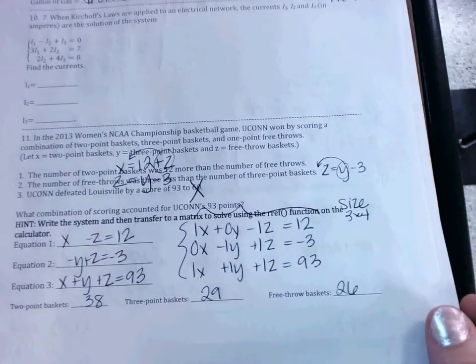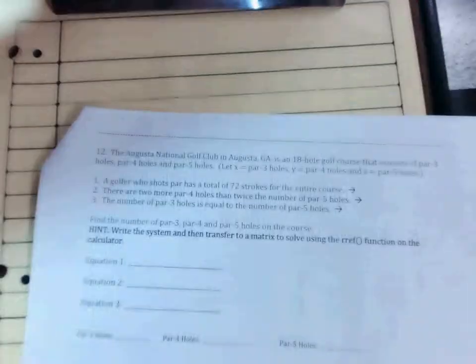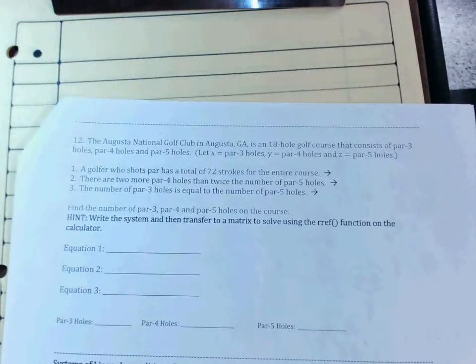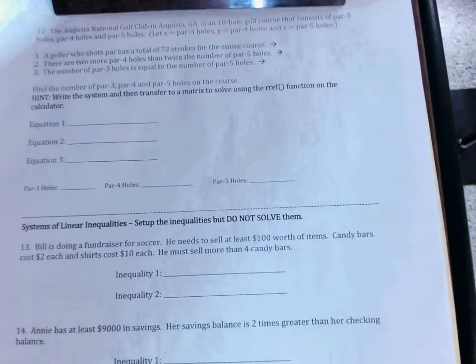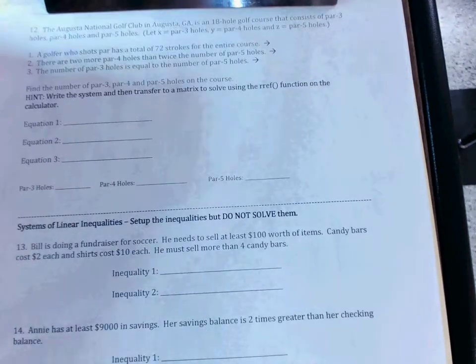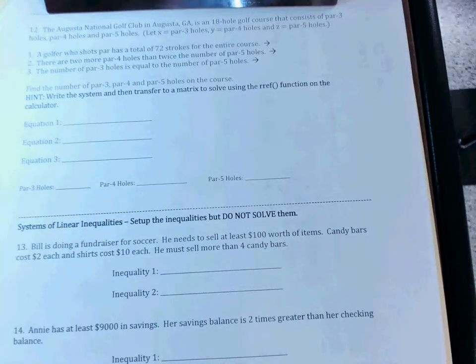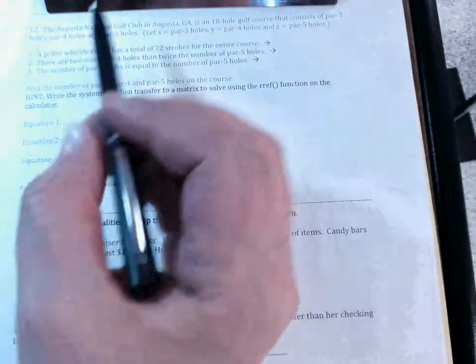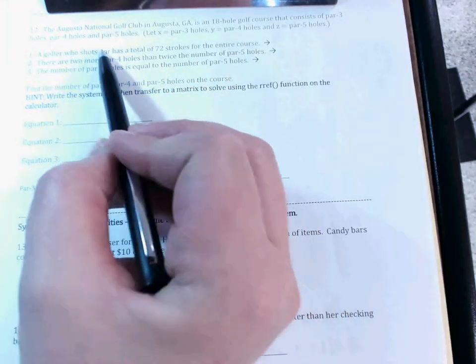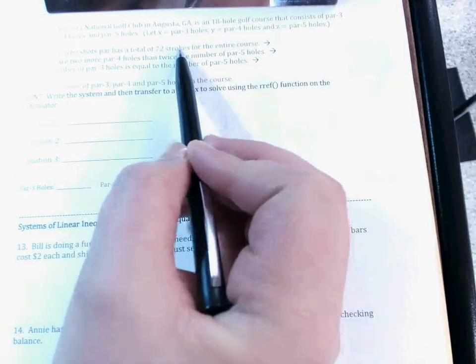Let's see if we can do one more together and then you'll have the rest of class to finish. Let's do 12. Okay, it says the National Golf Club in Georgia has an 18-hole golf course that consists of par 3, par 4, and par 5. So X is par 3, Y is par 4, Z is par 5. It says a golfer who shoots par has a total of 72 strokes for the entire course.